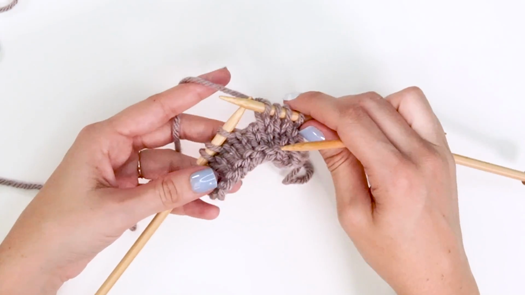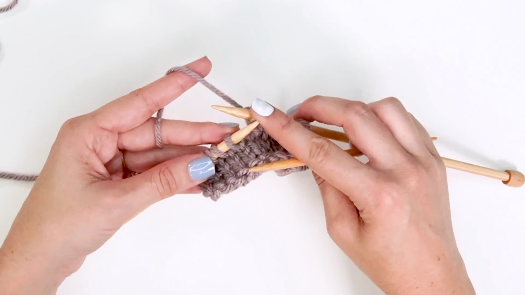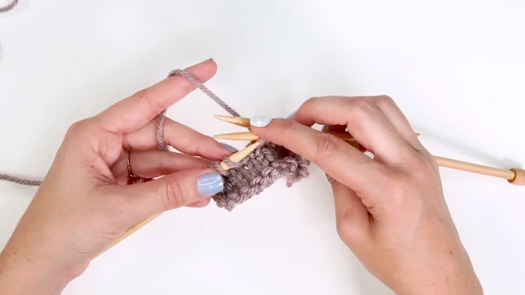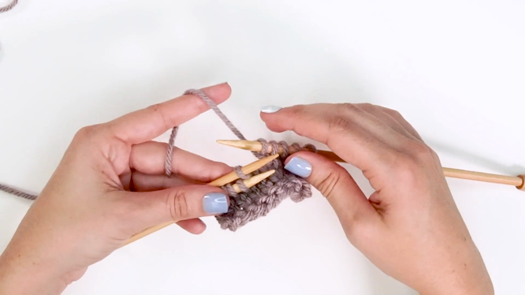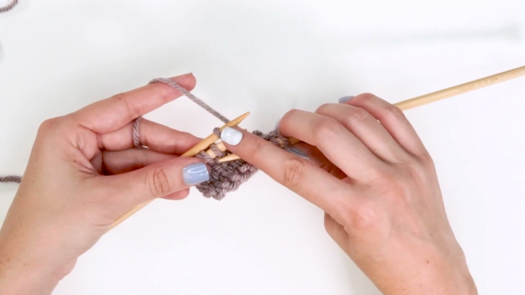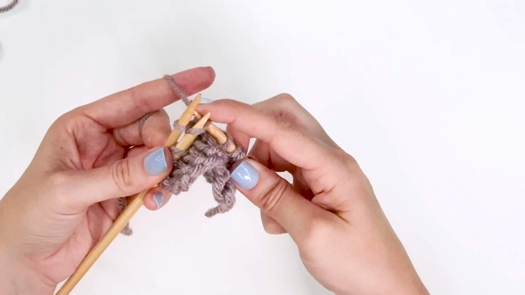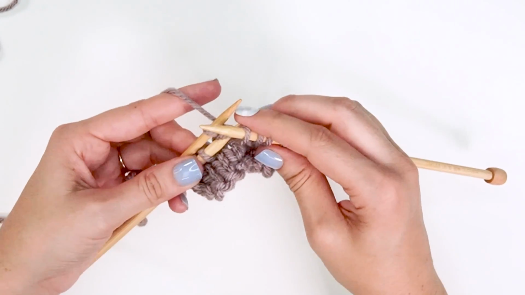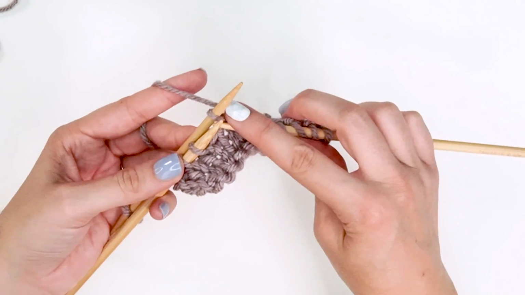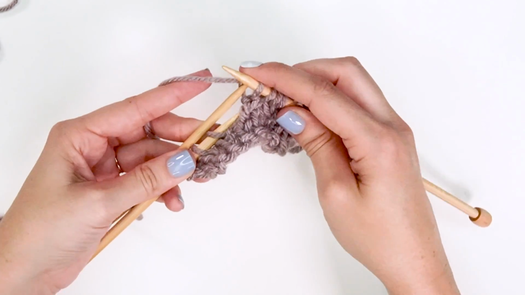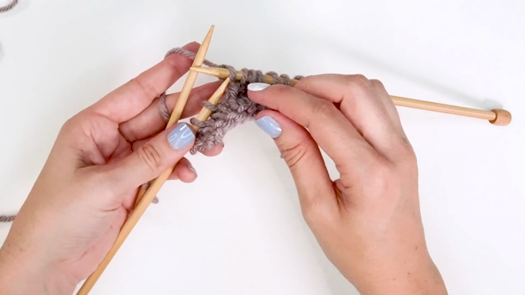To do 1/1 right cross, which we'll be doing next, we're going to slip the next stitch to our cable needle. And now we're going to place it to the back of our work. So it's going to sit on the back of our work. And we are going to knit the next stitch off of our main needle. And then we will knit the stitch off of our cable needle or the DPN. And that is a 1/1 right cross.